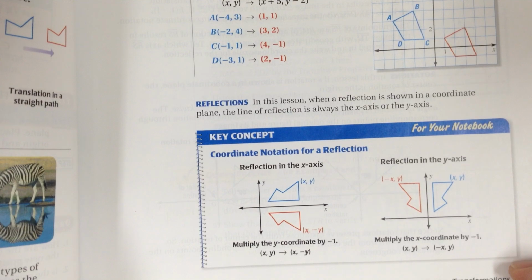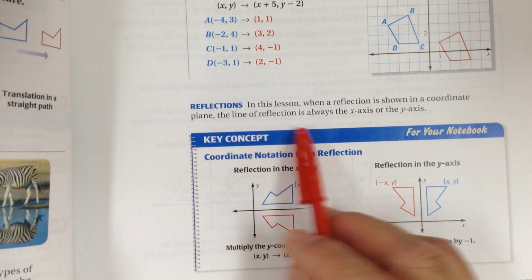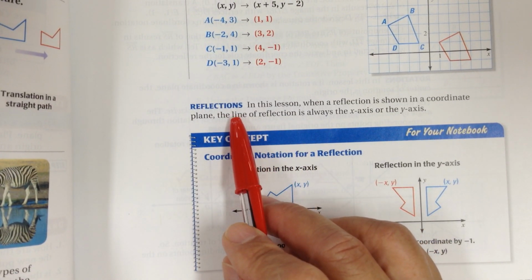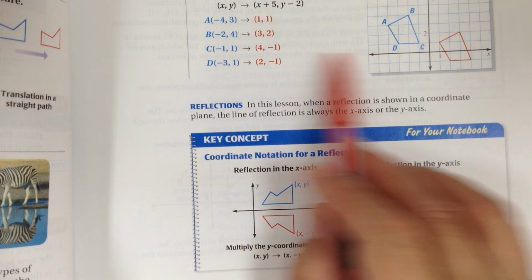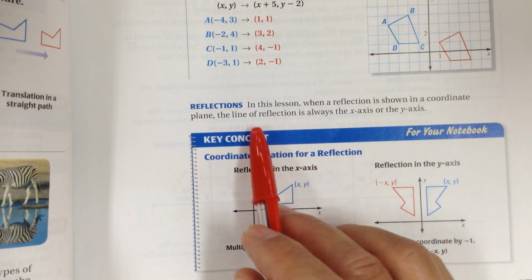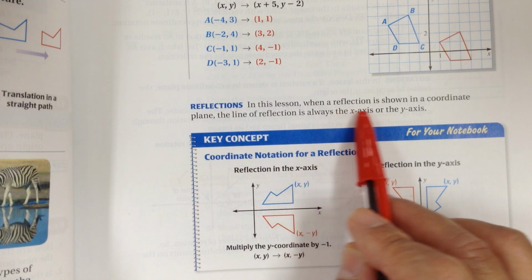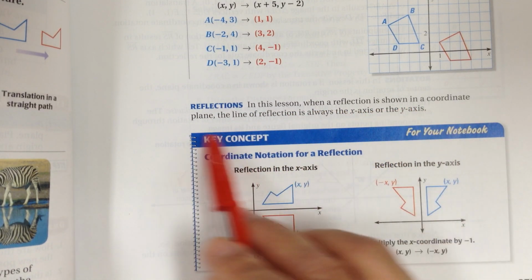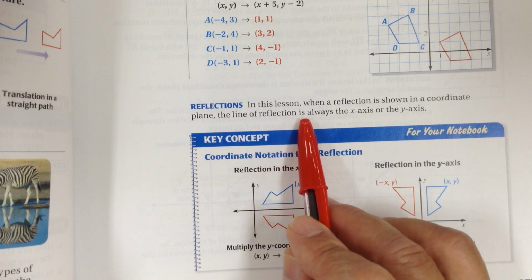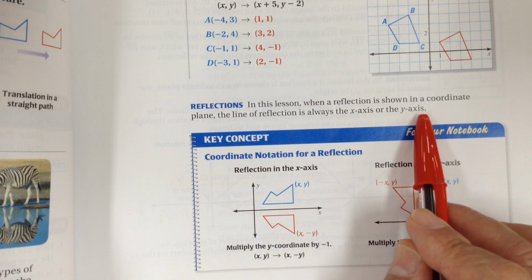Let's talk more about reflection. Translation is much easier. Translation is very easy. Now for reflection, in this lesson, when a reflection is shown in a coordinate plane, the line of reflection is always the x-axis or y-axis.